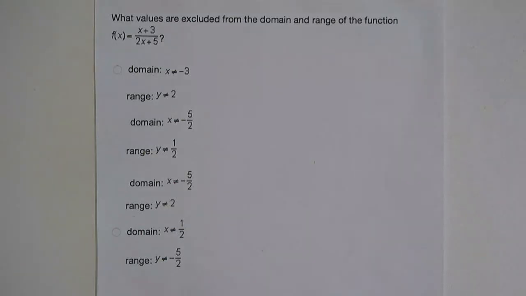What are the values excluded from the domain and range of the function f of x is equal to x plus 3 all over 2x plus 5? All right, so let's go ahead and we'll focus on the domain first.